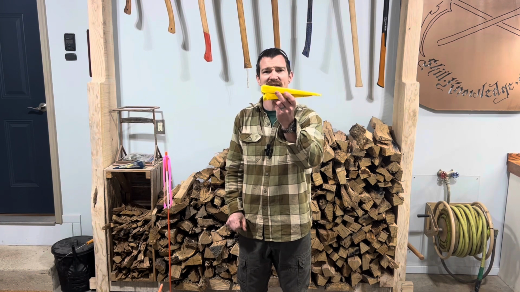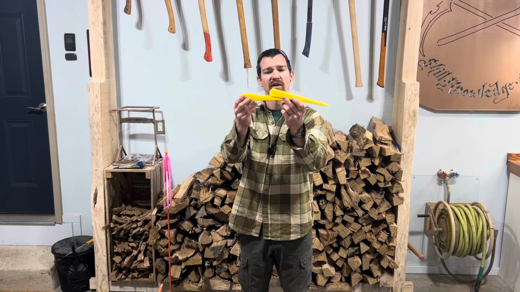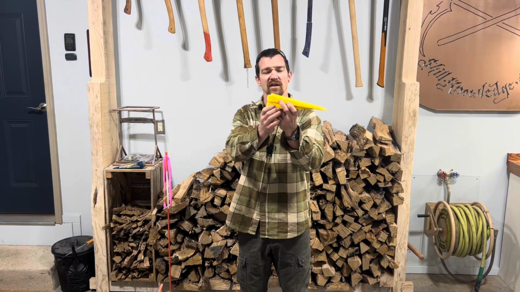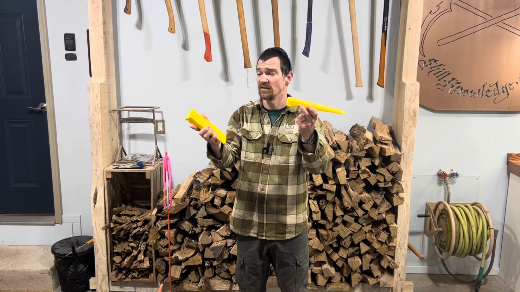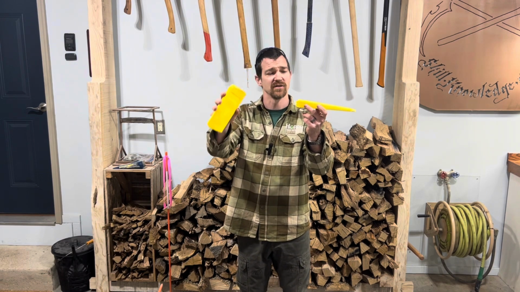When you stack wedges like this and you hit one, it will cause the other one to pull out. And eventually what's going to happen is you're going to hit one and the other one is going to come rocketing back out at you. That's going to do a couple of things. It's going to cause a projectile that could hit you. That's a hazard I'm not interested in.